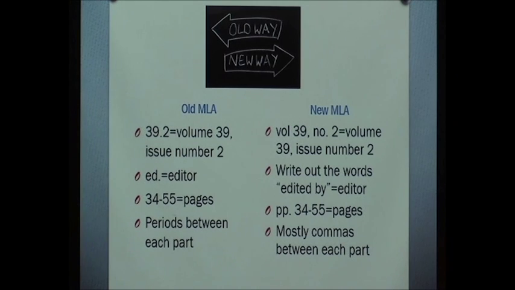Also, pay attention to things like punctuation. I tried to make them a different color in all of my examples so you can see that there's mostly commas now. Instead of before, I would tell you, put a period after each part. And that's another way that I can tell you're using a citation generator, because you're using periods instead of commas.